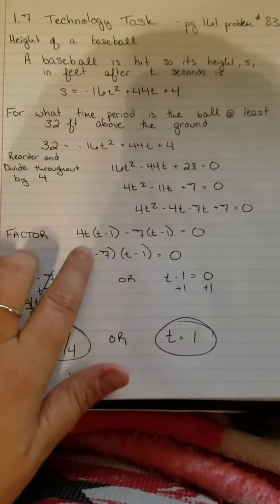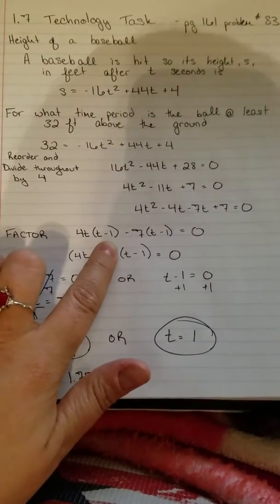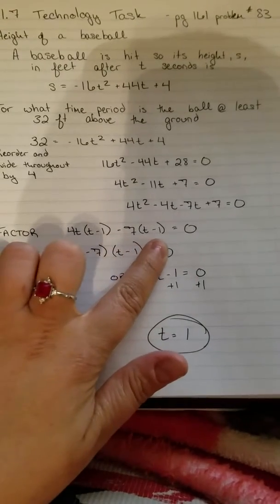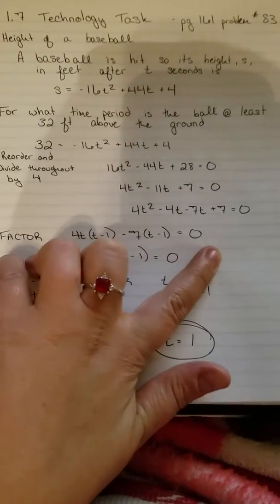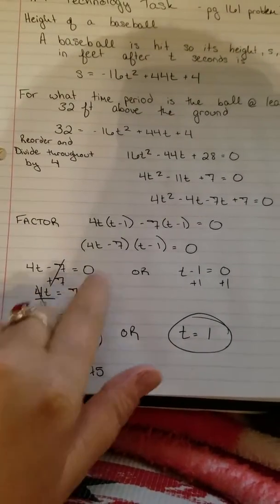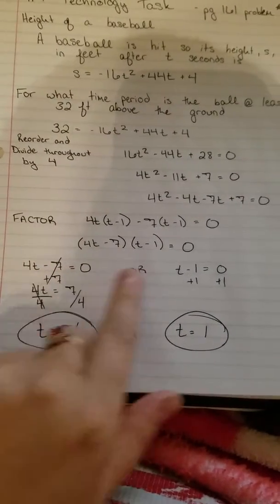As you go through the math here, you end up finally getting down to the factored form, which is 4t(t minus 1) minus 7(t minus 1) equals 0. Factor this down a little bit further until we can get each side of it to be 0.